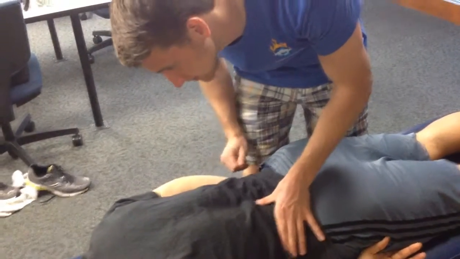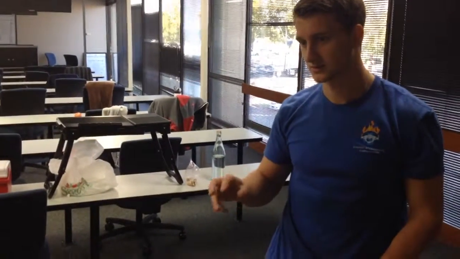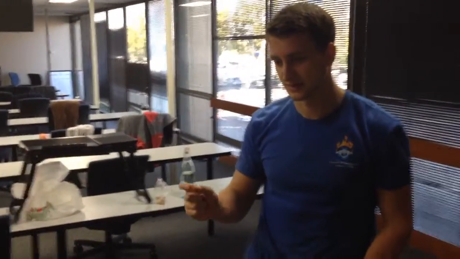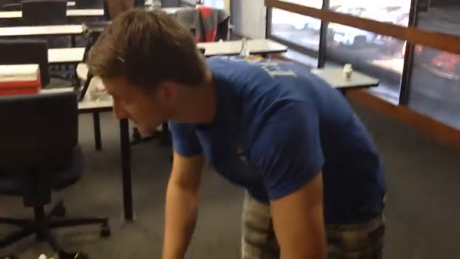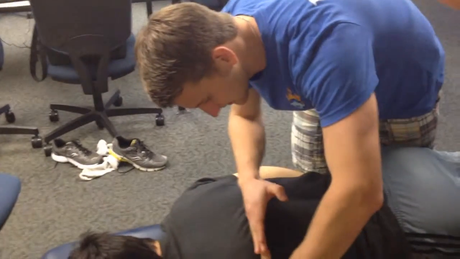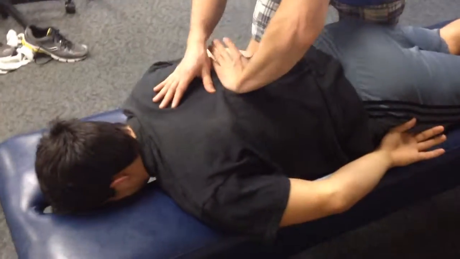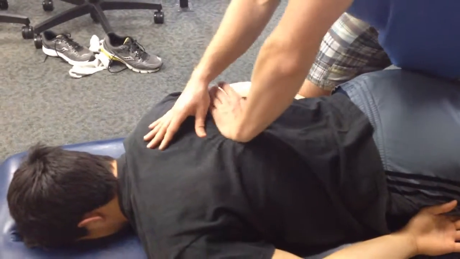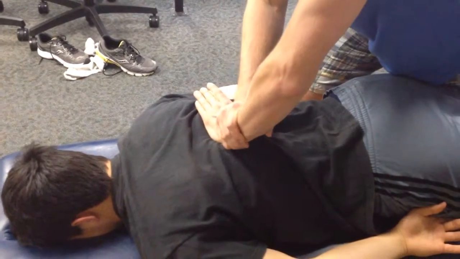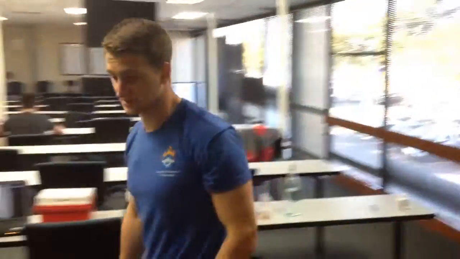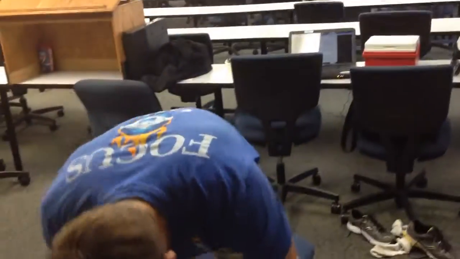Is that tender? No. Okay, and then for thoracic, it's going to be the 6th thoracic. And so I'm going to palpate that, and is that tender? Yes. Okay, so since that is tender, I'm going to contact with the knife edge, pushing I to S, slightly P to A, and then it's just going to be a little thrust. Mainly an I to S, a lot. Thrust slightly P to A.